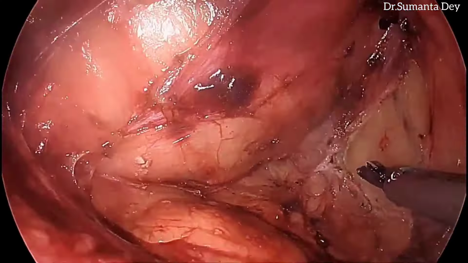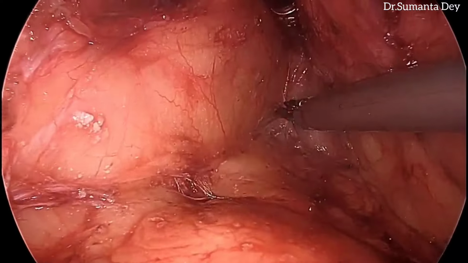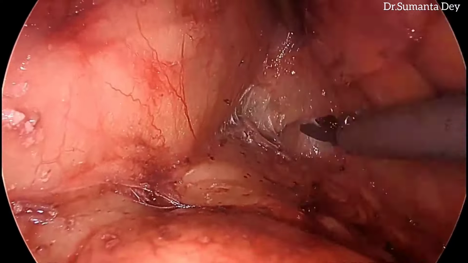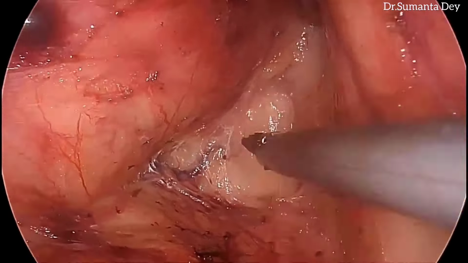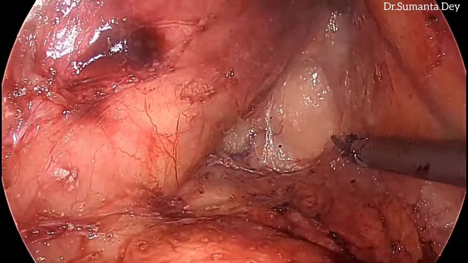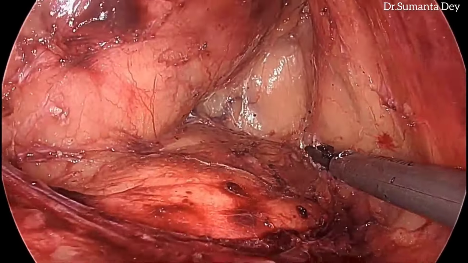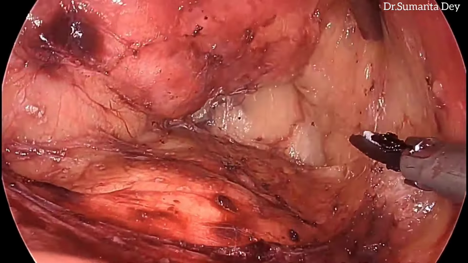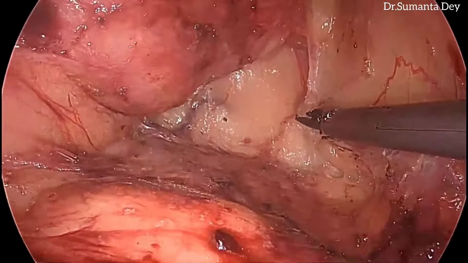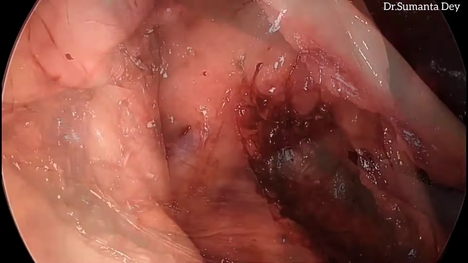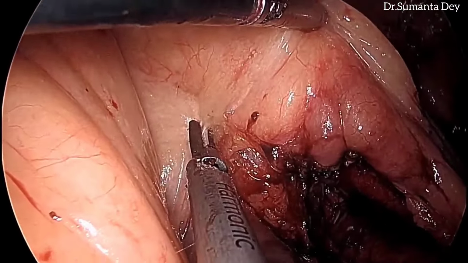Then, following the same plane, dividing the white line of Toldt, we gradually go up till the point where we have completed the dissection, and then we can see the wall of the left colon. That means the medial to lateral dissection has been done. This is one important part of splenic flexure mobilization, because this CME dissection will help in mobilizing the left colon just distal to the splenic flexure.